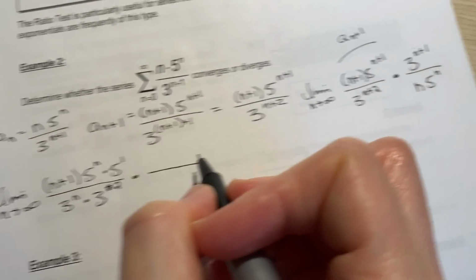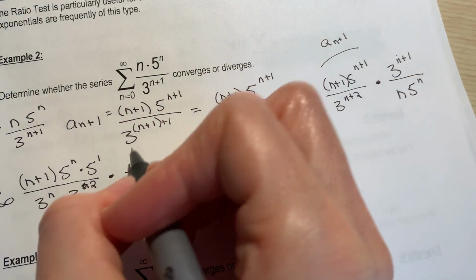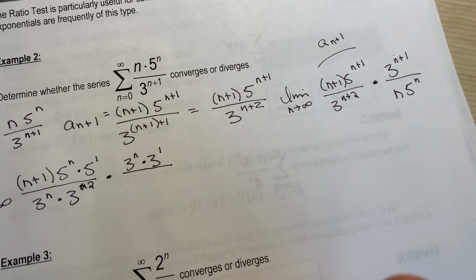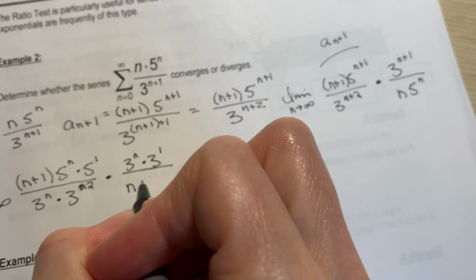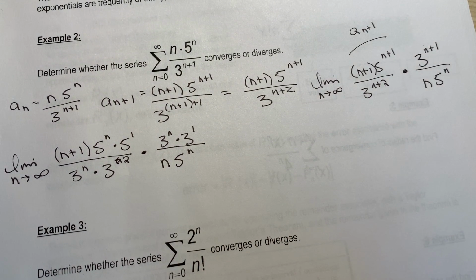Times this, I'm going to write as 3 to the n times 3 to the 1. So 3 to the n times 3 to the 1. And then my denominator, n times 5 to the n, nothing I can really do with that, so that's going to stay. Now, if you look at this, you can start wanting some stuff out.